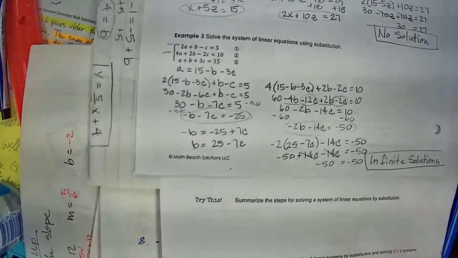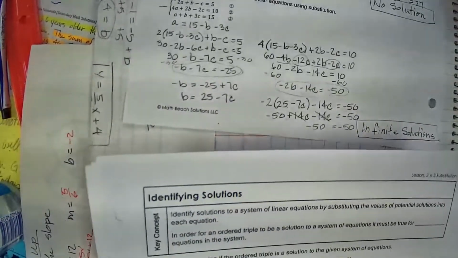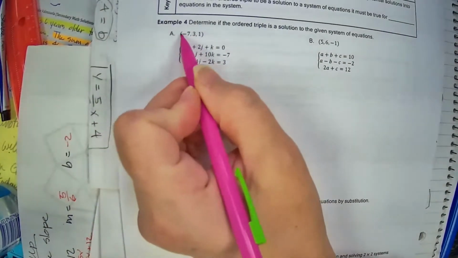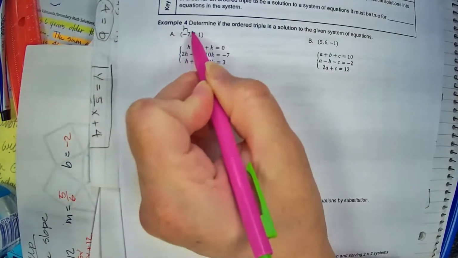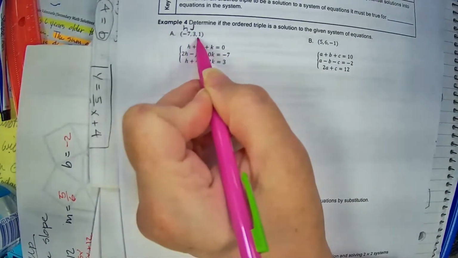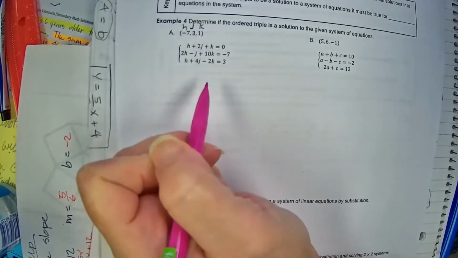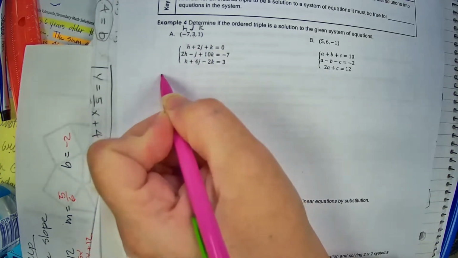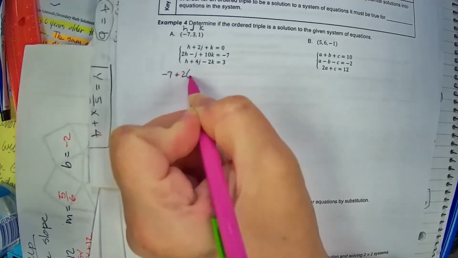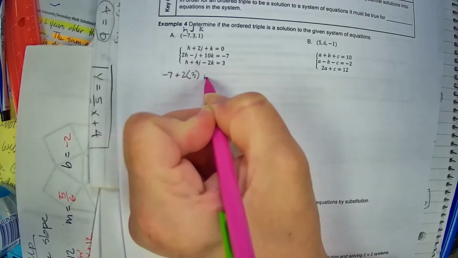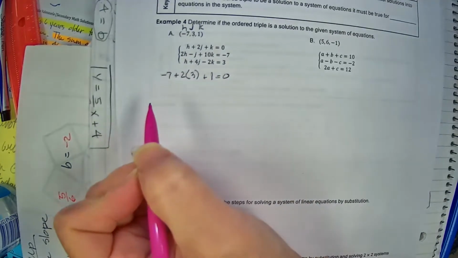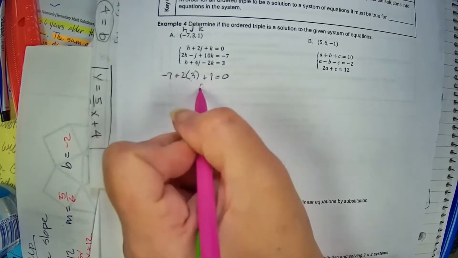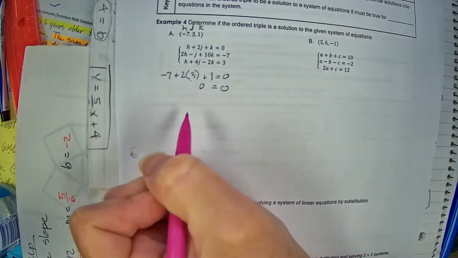So for instance, -7 would be my H, 3 would be my J, and 1 is my K. All you have to do is plug it in. For the first one, -7 plus 2 times 3 plus 1. Does that equal 0? -7 plus 6, so that's -1 and +1. 0 equals 0. We're good.